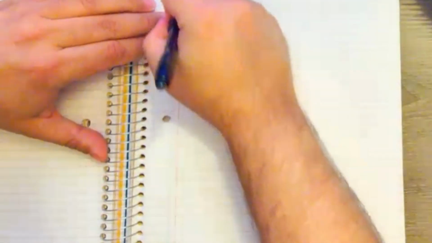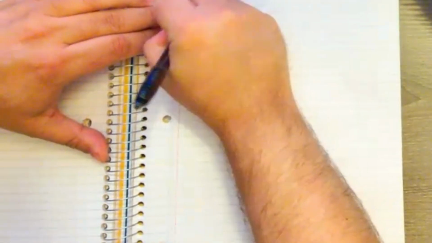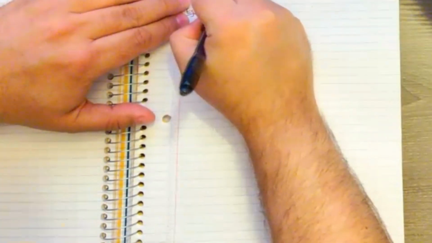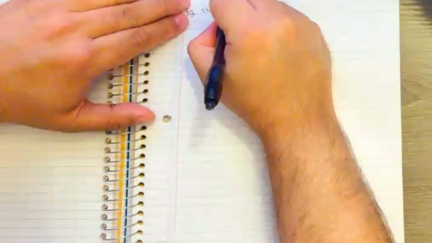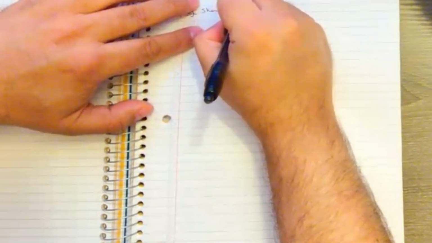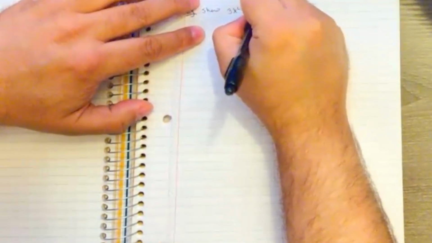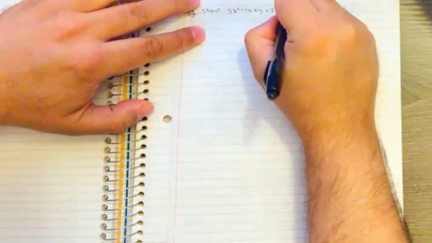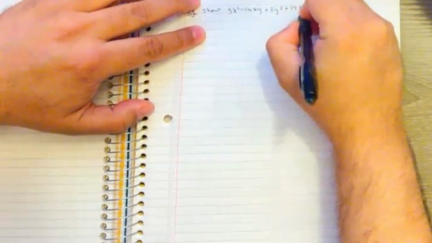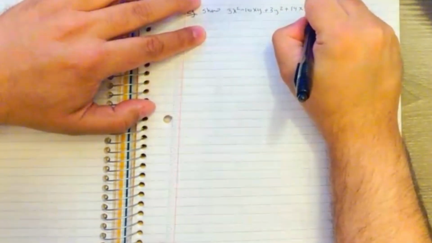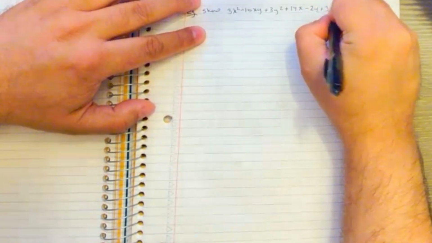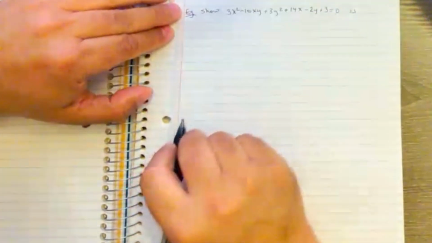So let's look at an example. We will show that the equation 3x squared minus 10 times x times y plus 3y squared plus 14x minus 2y plus 3 is equal to 0 is a hyperbola.